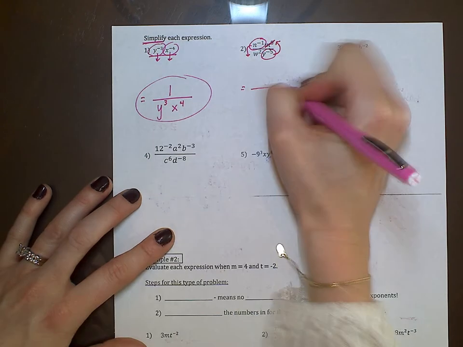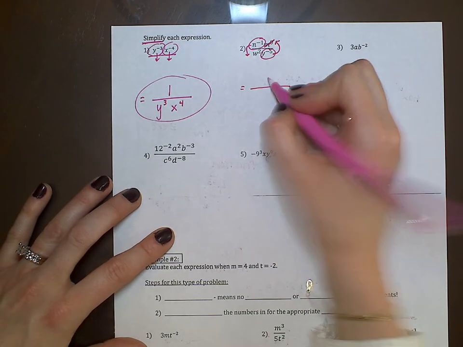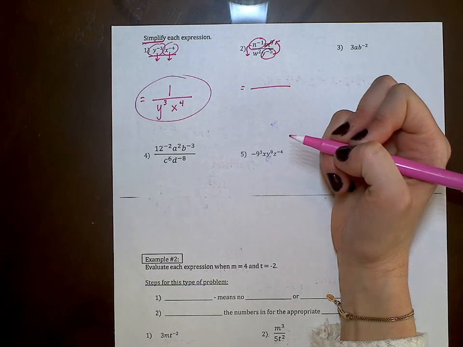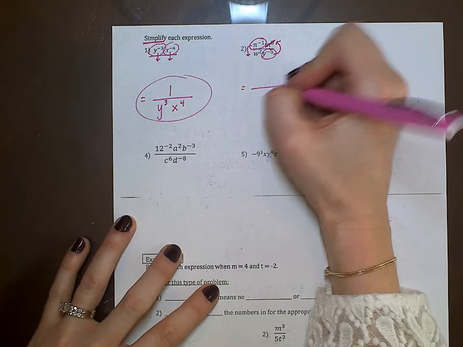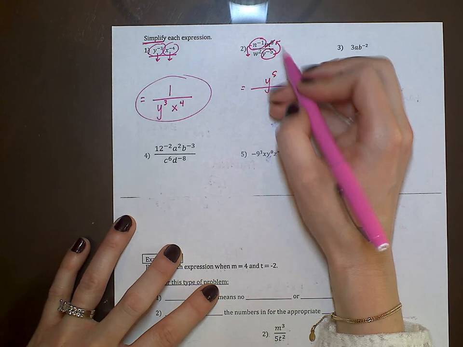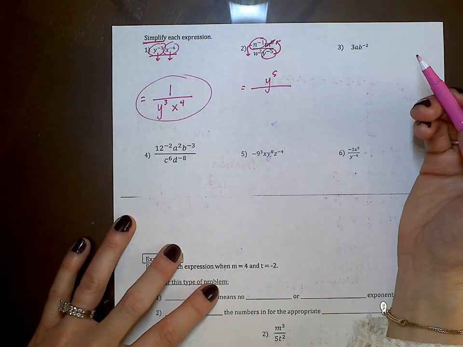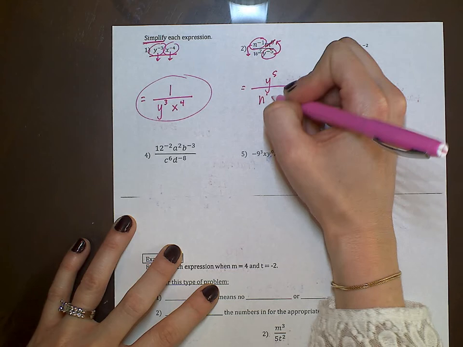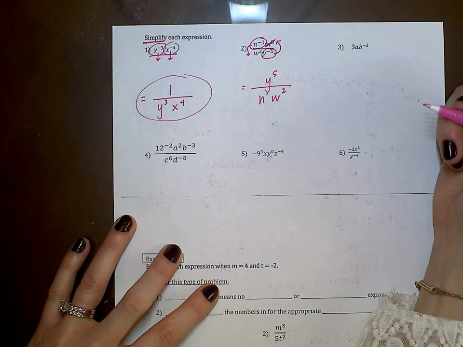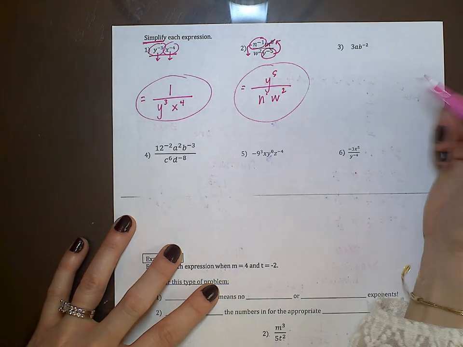When you write your answer, just be real careful you write the correct term on the correct side of the fraction line. So y to the positive 5th is going to be the only thing on top. And on bottom, I'm going to have n to the positive 1, and w squared is still there. So that's my final answer.